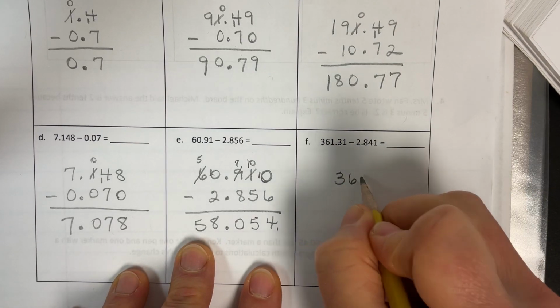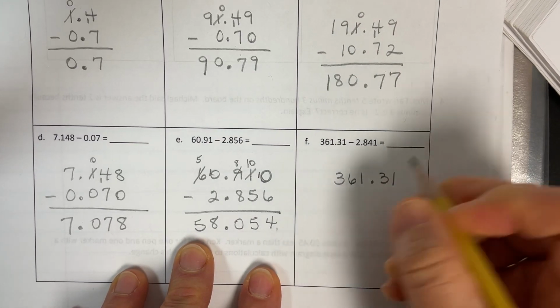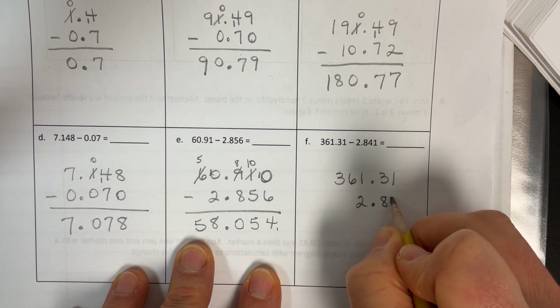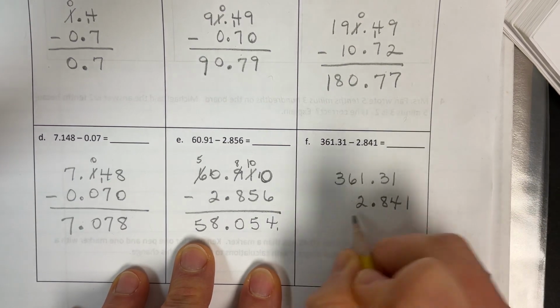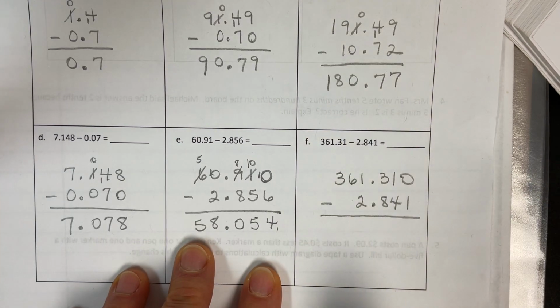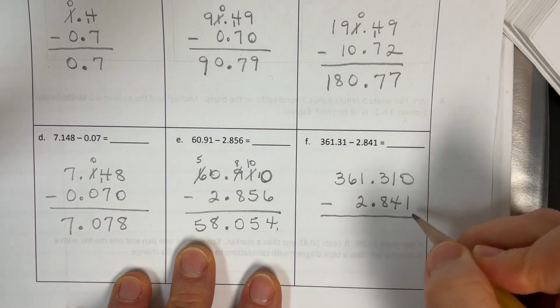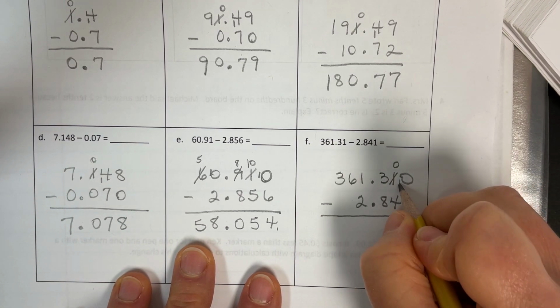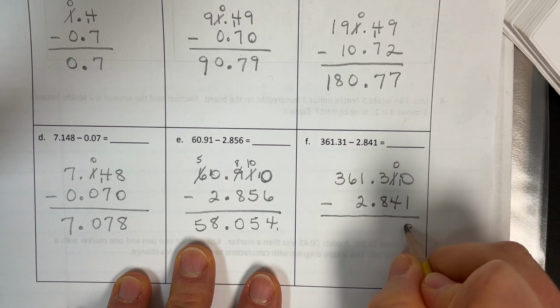And this last one, again, it looks like we're going to have to add a 0 up here before we can proceed. We can't do 0 minus 1. So I'm going to make this a 0 because I borrowed. Make this a 10. 10 minus 1 is 9.